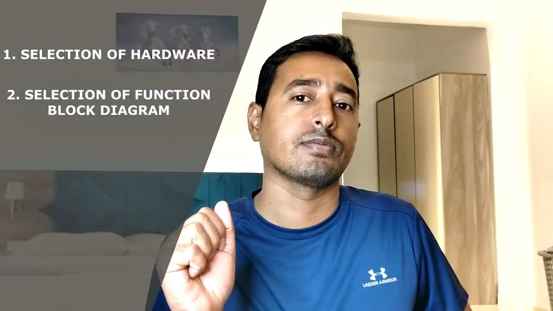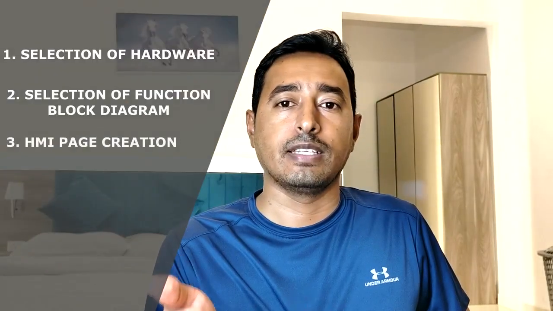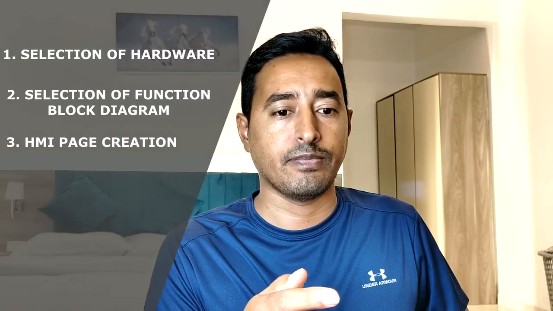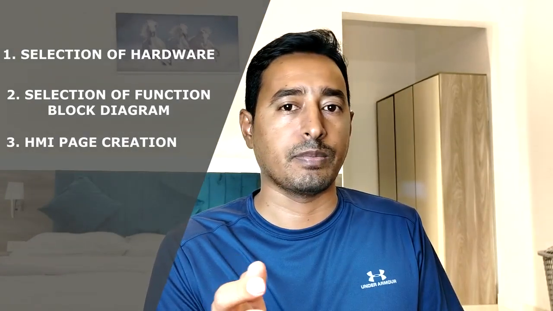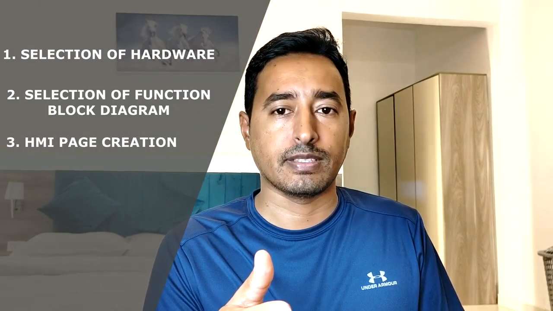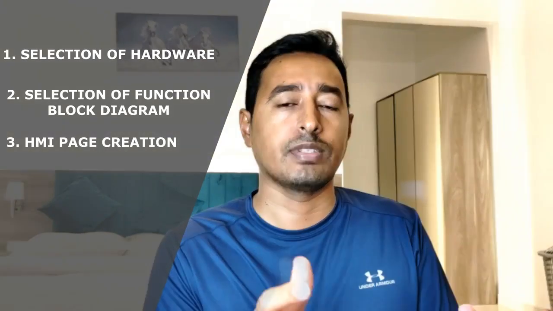The last step is the HMI creation. That means in our Infi90 control system, especially in the ABB Symphony Plus operation server, let's say that we have 5 HMI pages. These 5 HMI pages we need to create with the same look in our SPPA T3000, so that the operator will be able to do the operation easily, because they are already used to the ABB Symphony Plus operation server.